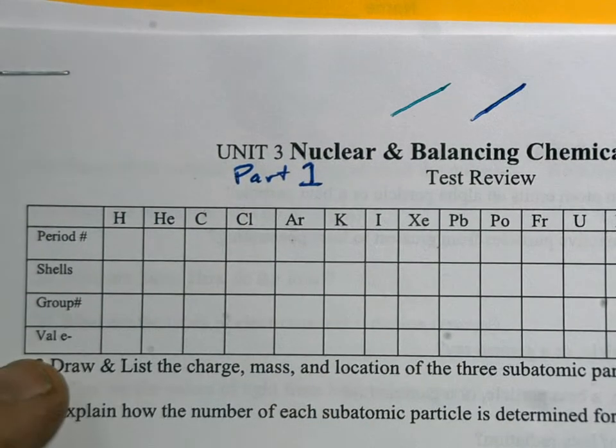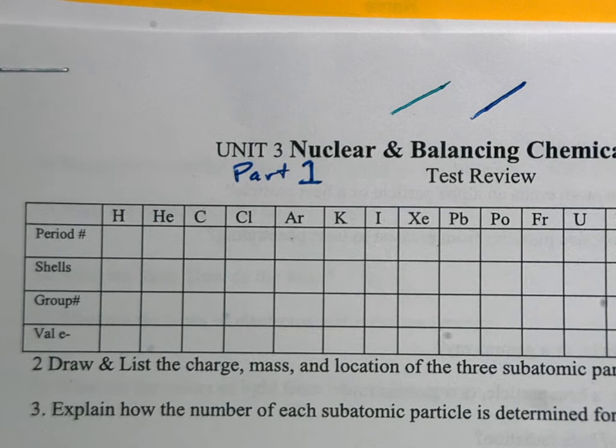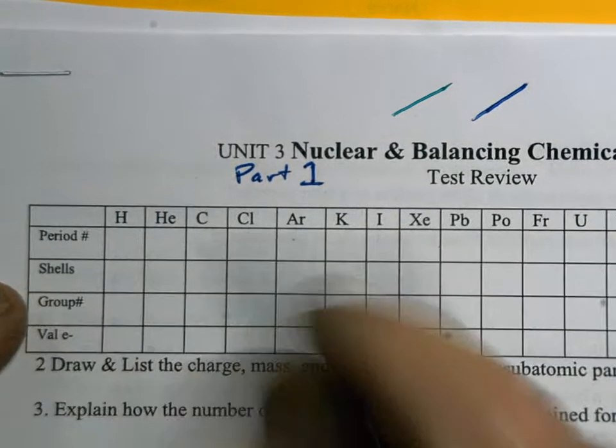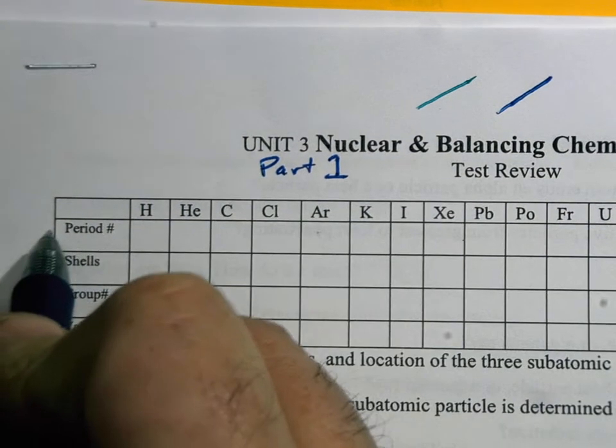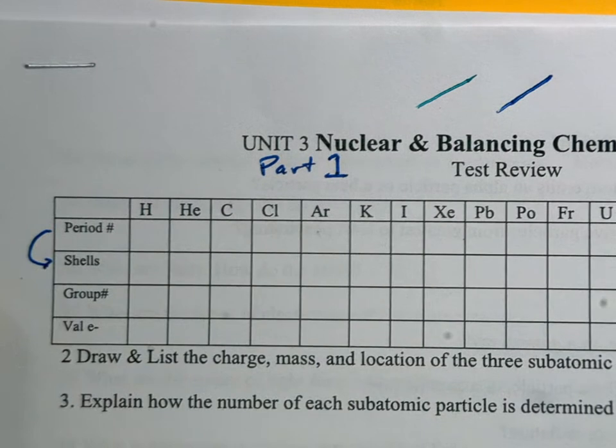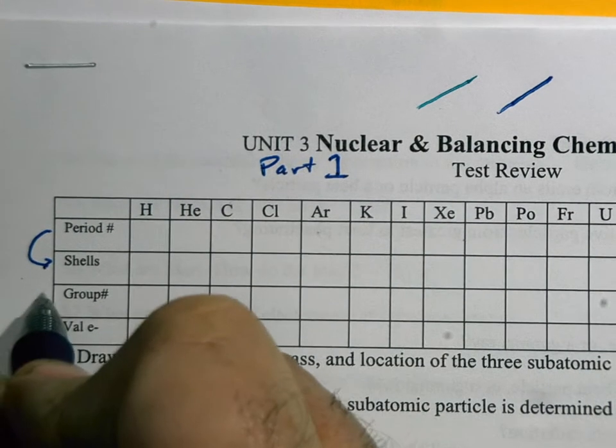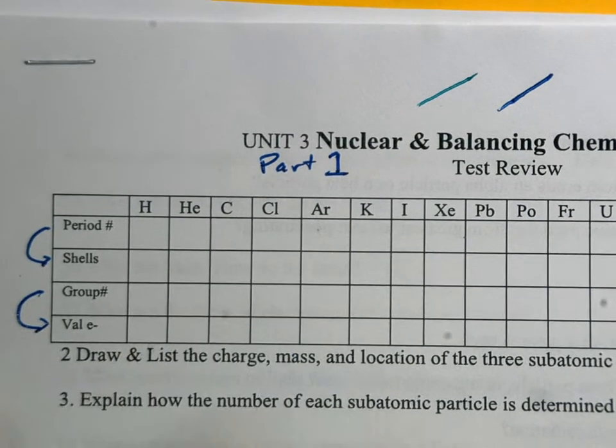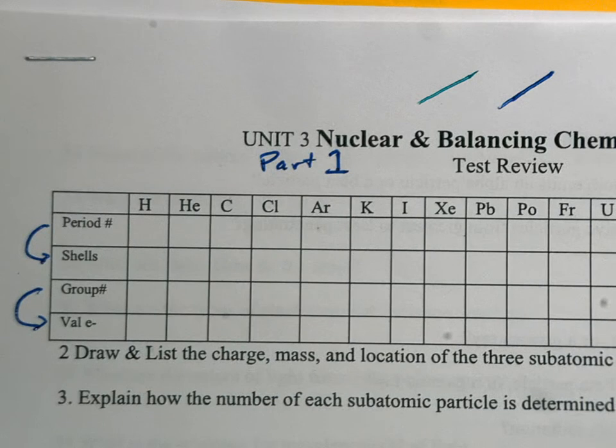So it starts off, you've got this periodic grid here, and what this is all about is just to reinforce for you that whatever period you're in, that tells you how many shells. Whatever group number you're in, that tells you how many valence electrons you have. That's the electrons in the outer shell.